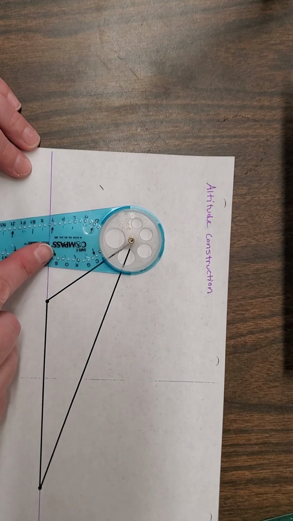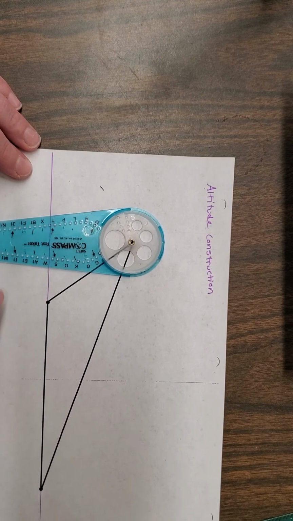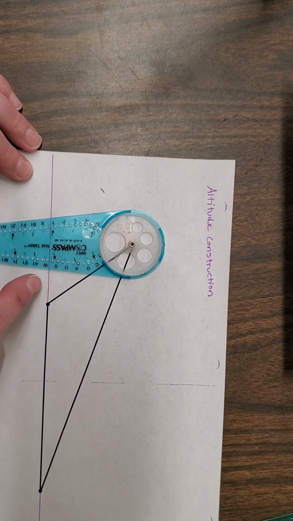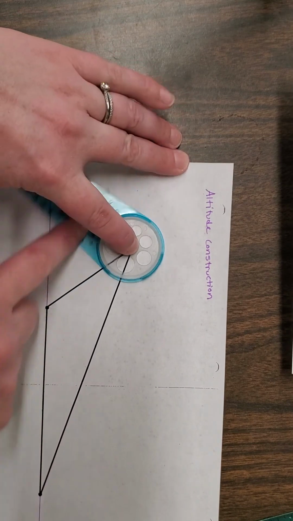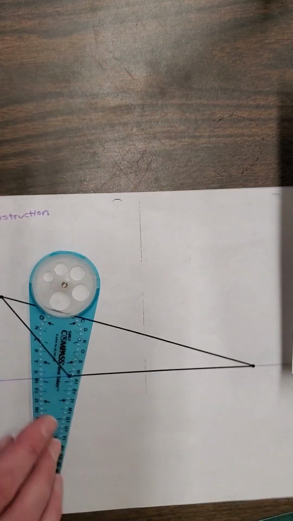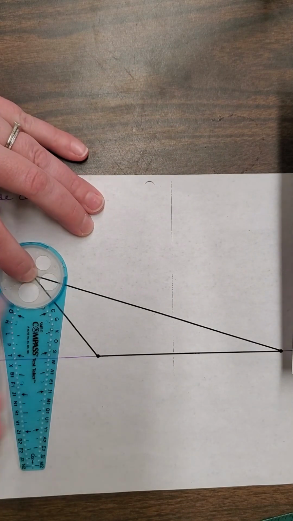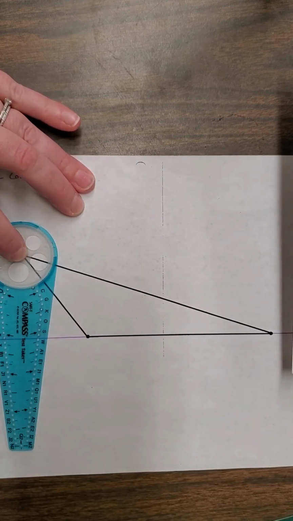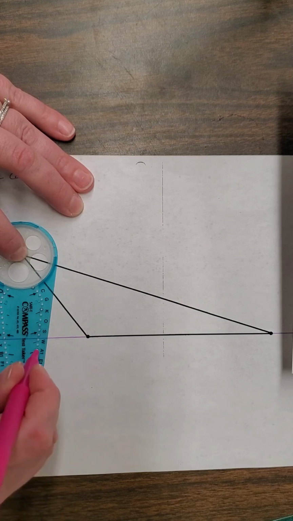I'm going to choose a dot on my compass that is going to actually intersect. If I made a circle that used this dot here, I wouldn't meet this line, and I want to meet that line. So I'm going to create a circle with a radius centered at my opposite vertex that will intersect this opposite line twice. I'll go ahead and use this one.